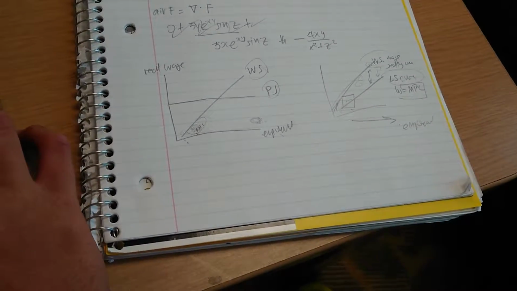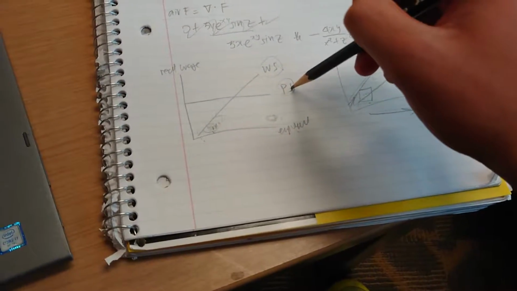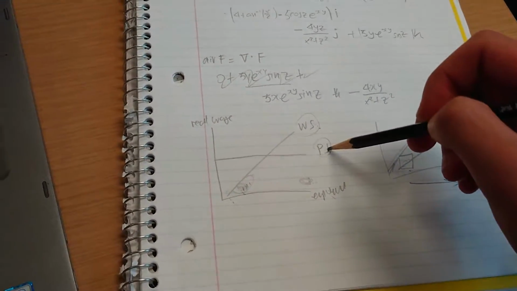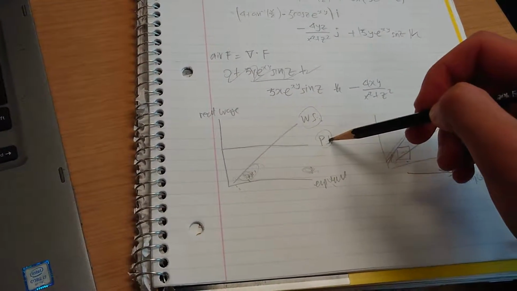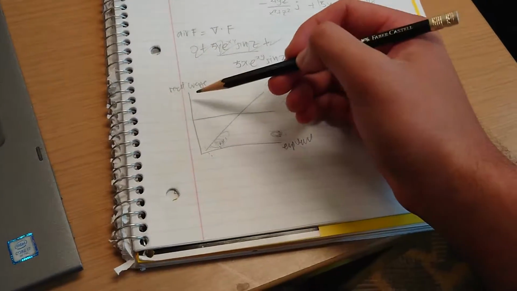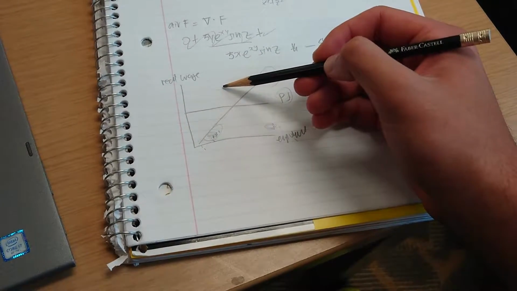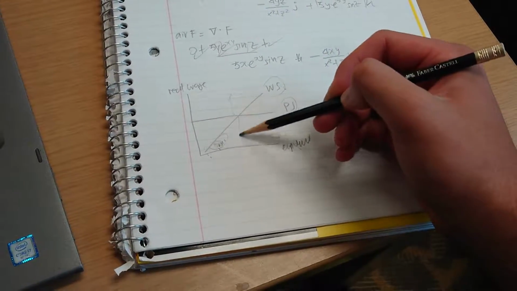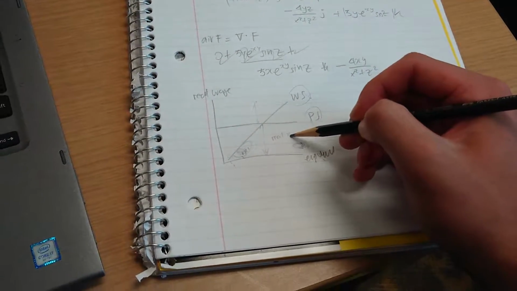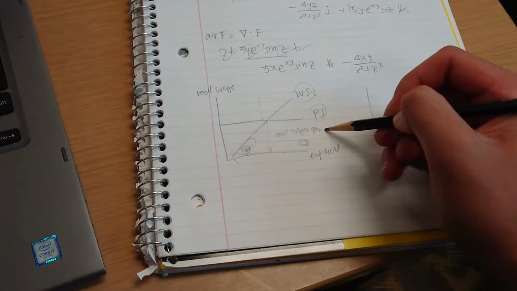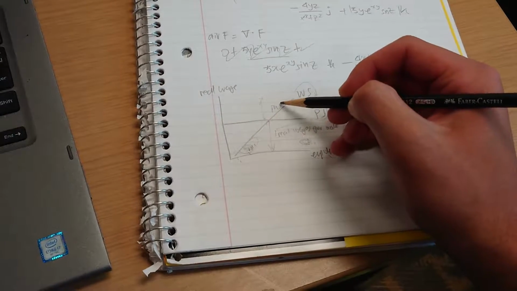PS is the price setting curve. This is basically what the firm sets. It divides the value of output the worker creates between profit to the firm and real wages to the worker. So let's just say output per worker is like that, and it divides it separately. This would be the real wages per worker, and this is the profits, what the firm gets.